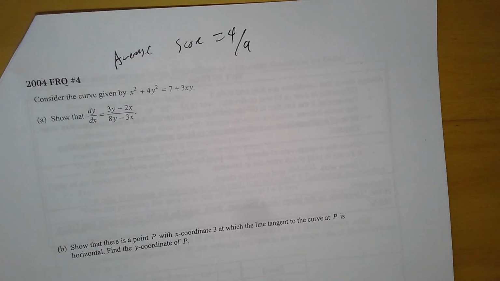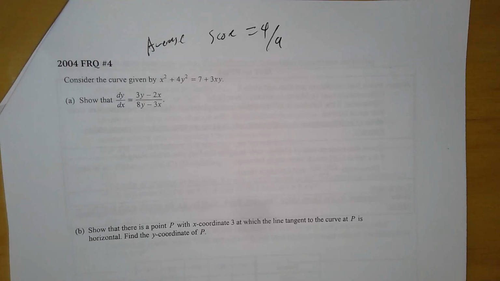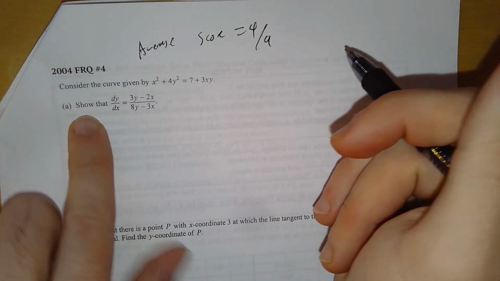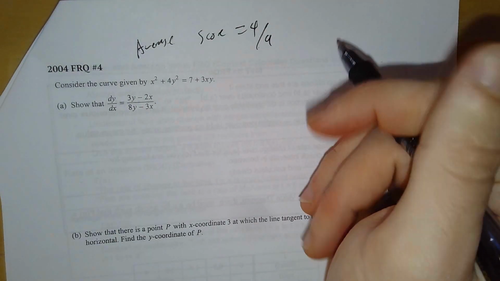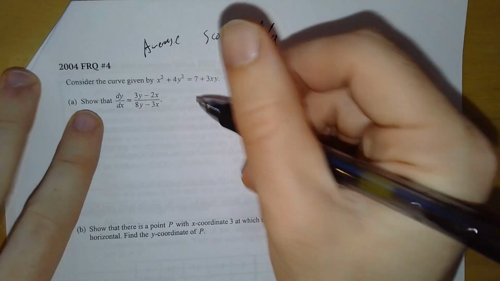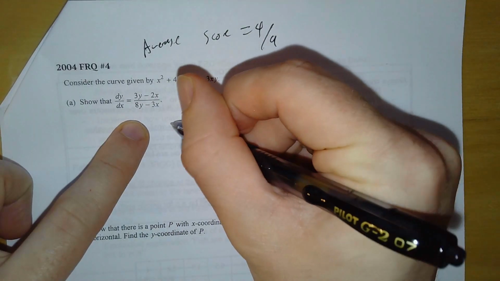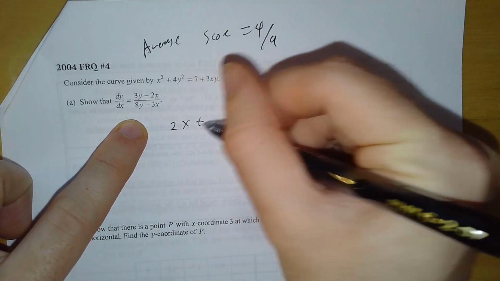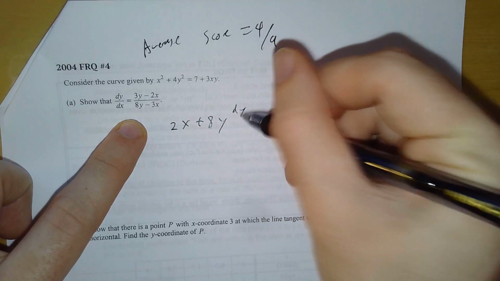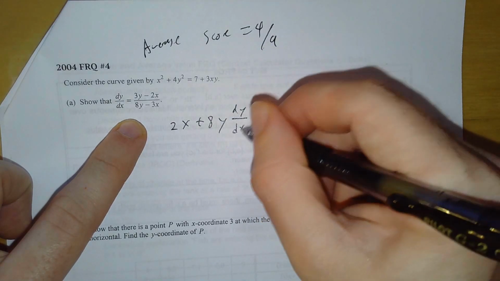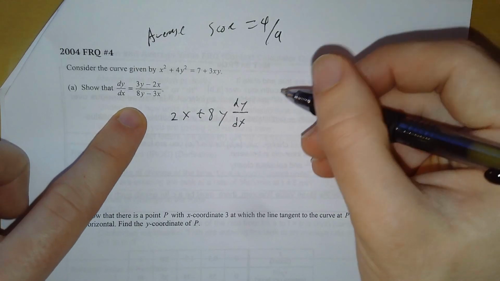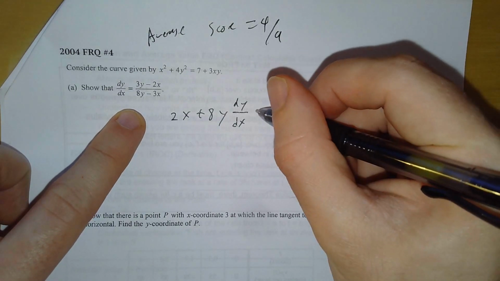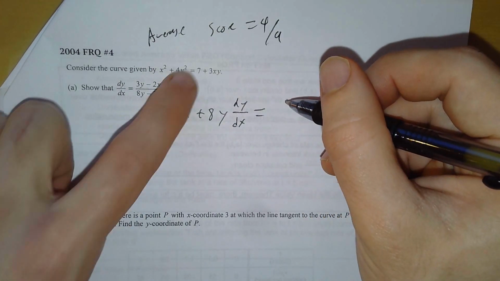So first thing, like I said, is just show that the derivative is this. Okay, so when it says show the derivative is that, you just do it. You just implicitly differentiate this. So when I implicitly differentiate, we're going to get 2x plus 8y dy dx equals, that's going to go to 0. I'm also getting flamed so much for my handwriting. I'm genuinely just going to try my best, guys. So bear with me.